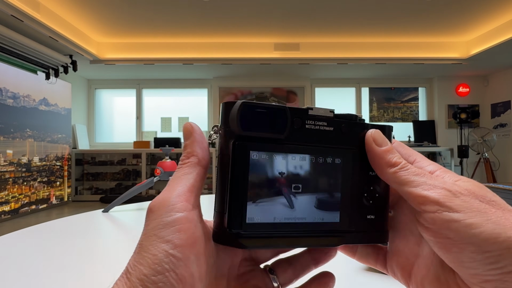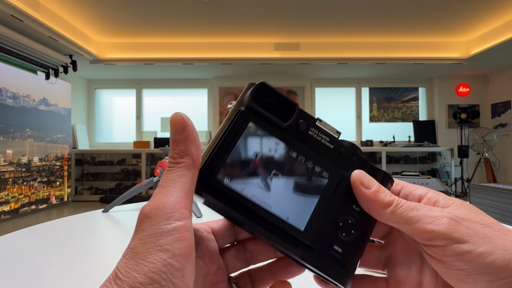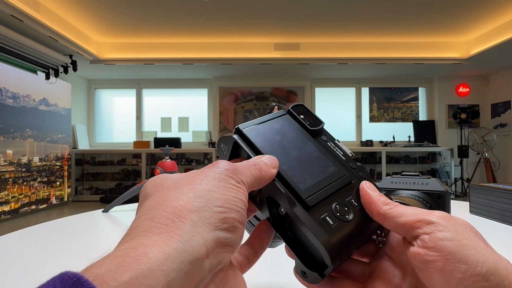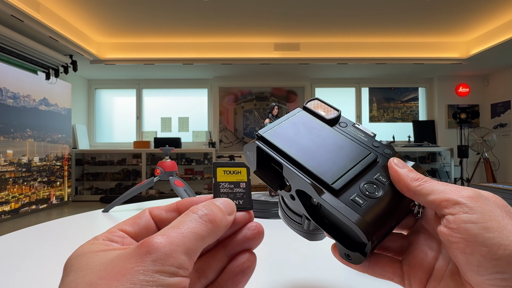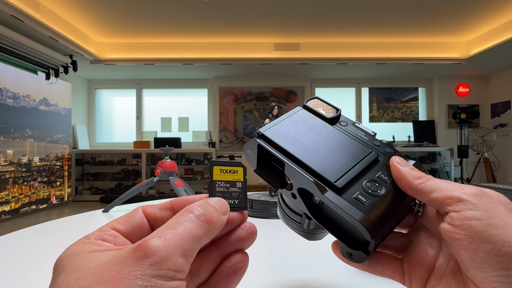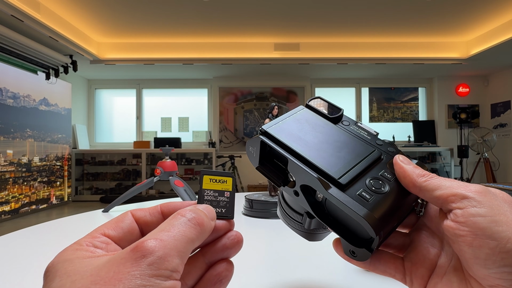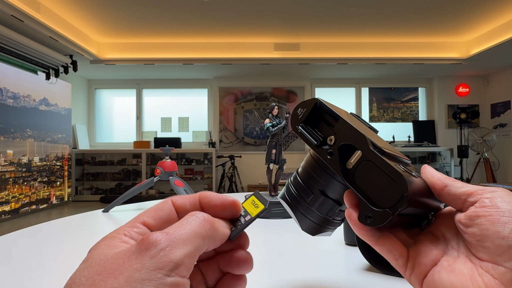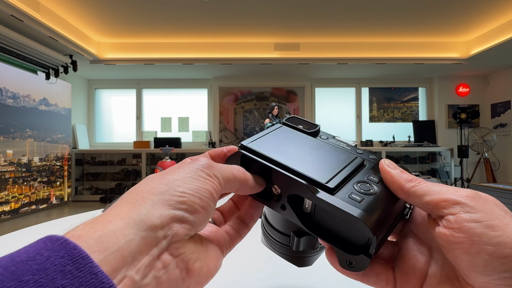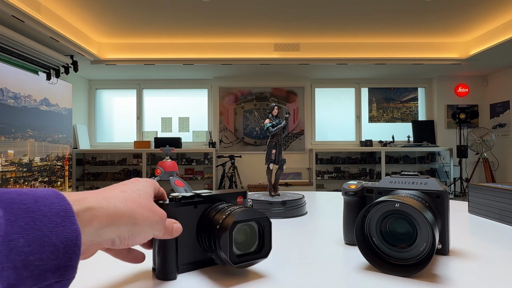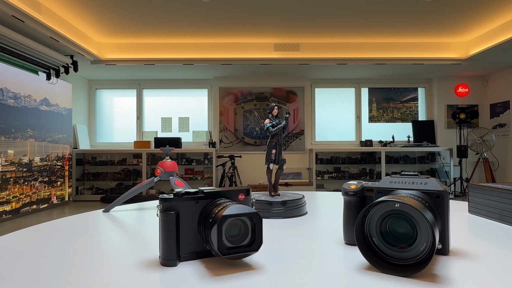On the Leica Q3, you don't have any internal storage, and the SD card is sitting here. You see it here. It's an SD card. I have here, like most of the time, a Sony TUF series card, 256 GB. It's one of the fastest SD cards you can have, but is absolutely no match, of course, to internal storage in the form of SSD or to a CFexpress Type B card.